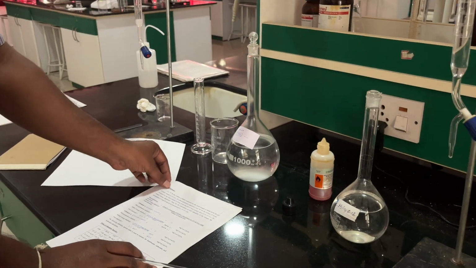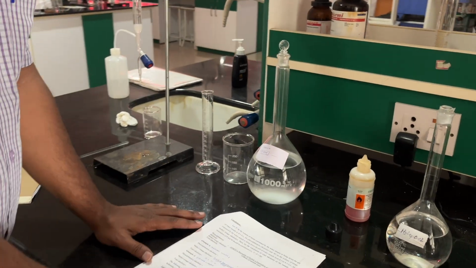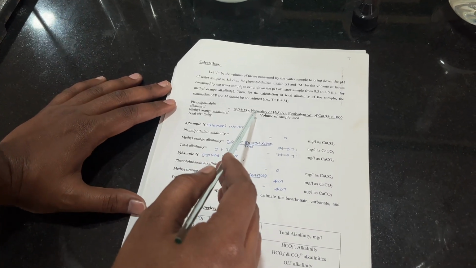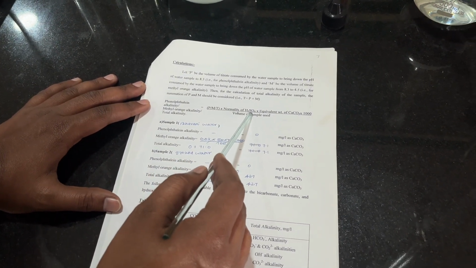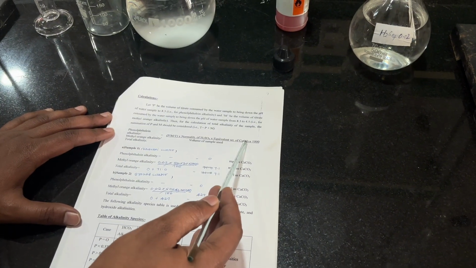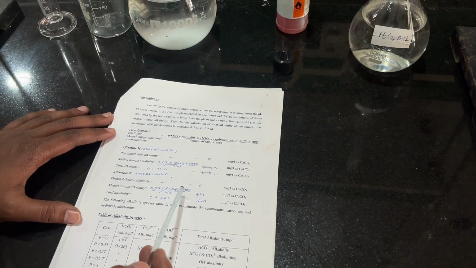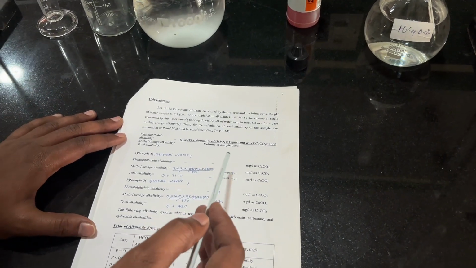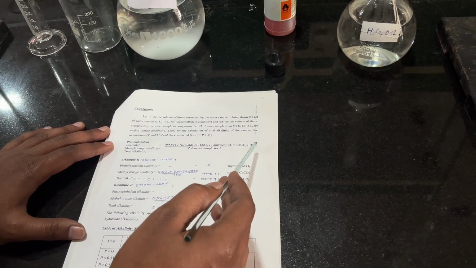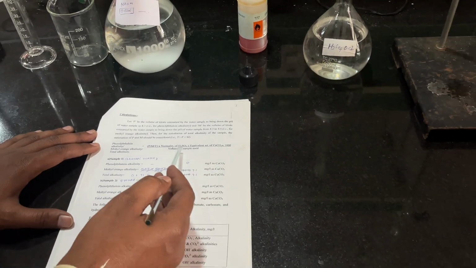Next, apply this formula: normality of H2SO4, which is given as 0.02, equivalent weight of CaCO3, which is 42.7, into 1000, divided by volume of sample consumed.